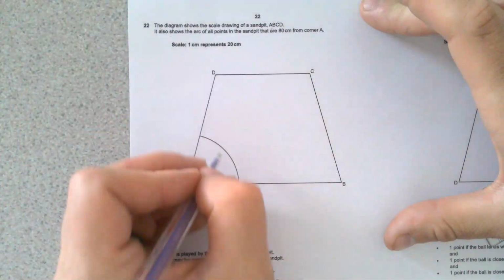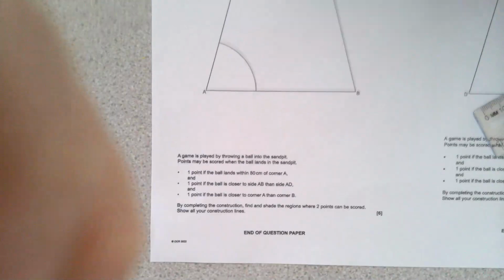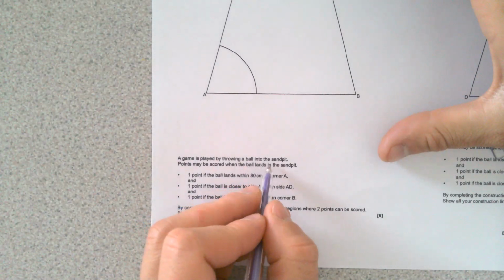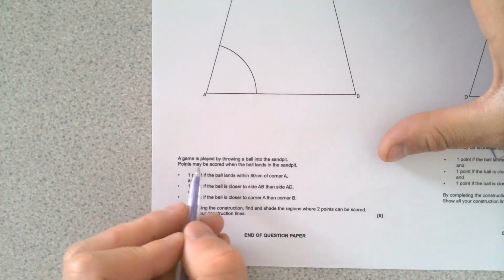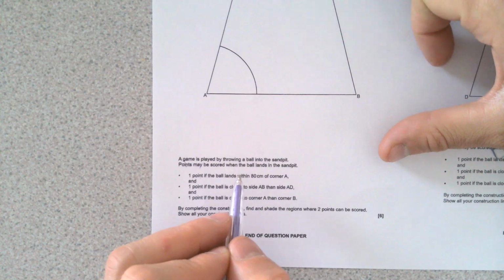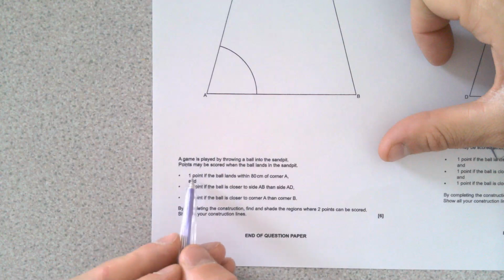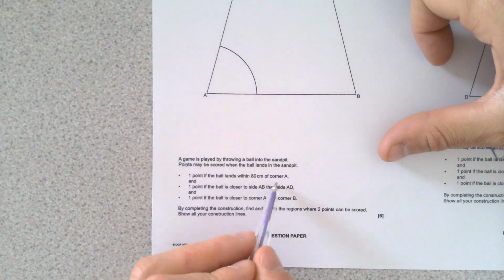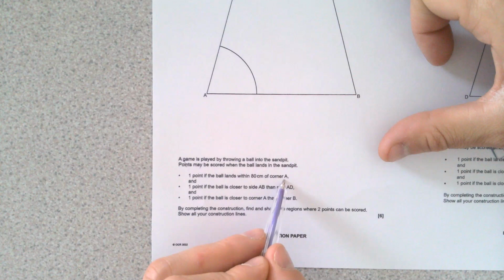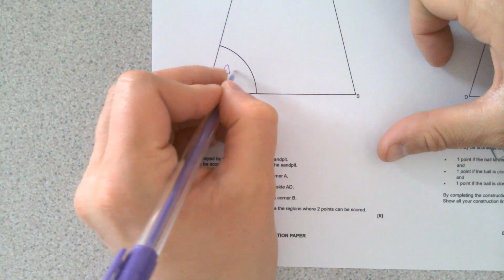Right, so it says here, a game is played by throwing a ball into the sandpit. Points are scored when the ball lands in the sandpit. Okay, so anywhere in here. 1 point if the ball lands within the corner A. So we know that that is equal to a 1 point zone.